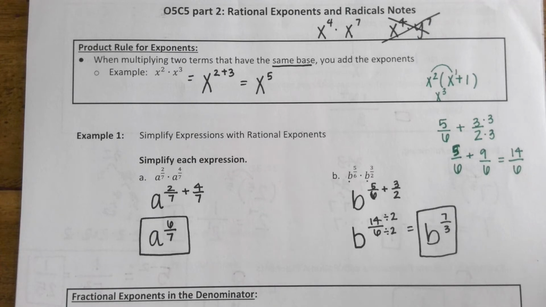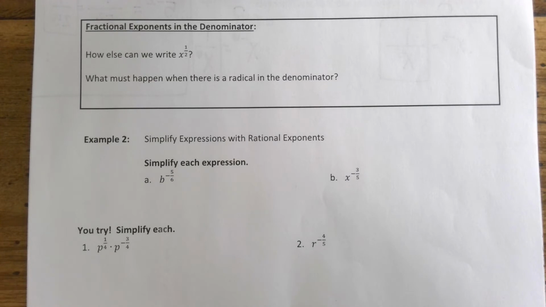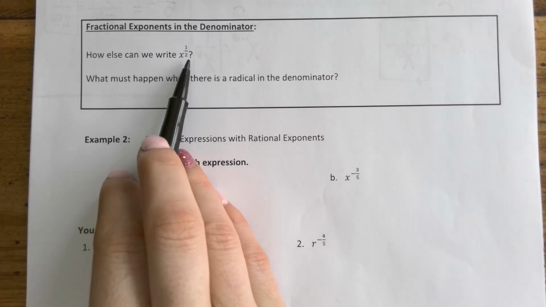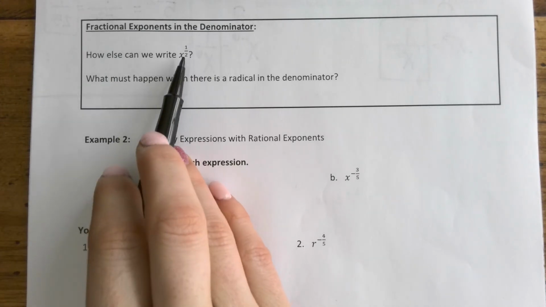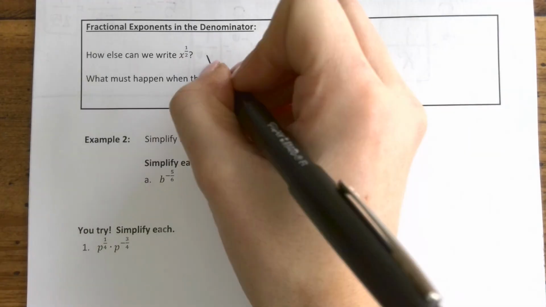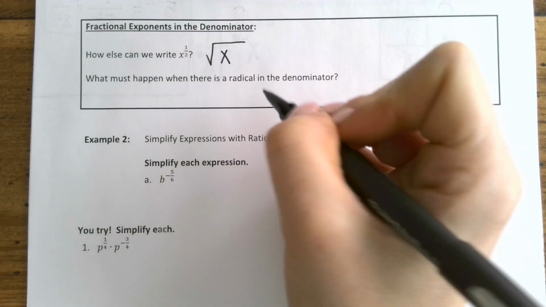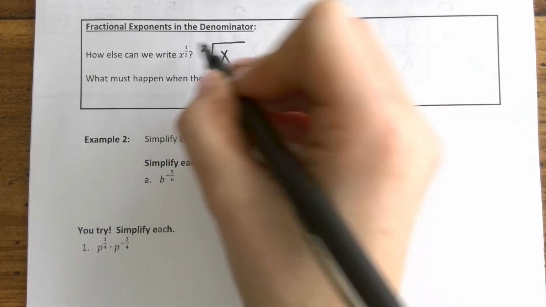Okay, my next exponent rule is all about fractional exponents in the denominator. So how else can we write x to the exponent of 1/2? Now we've said that we can change these fractional exponents into radicals. So if I were to change this into a radical, my base would be x. The denominator, or 2, is on the outside here as my index, and my numerator is the exponent inside.